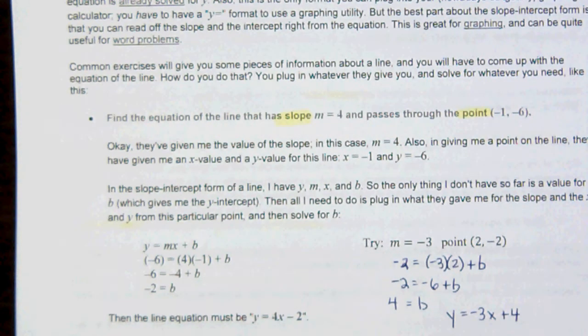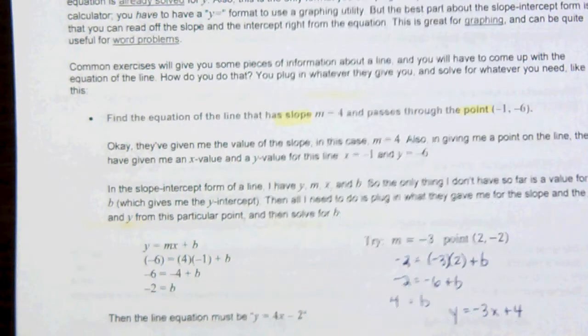So replacing all of those, doing my arithmetic, I solve for b, and now to answer the question, it fills in the formula y equals mx plus b. Replace my m with -3, and my b with 4. Pretty straightforward. Given a slope, given a point, I should be able to write the equation of a line.